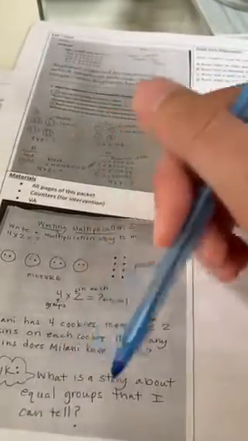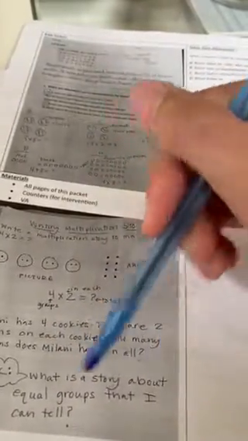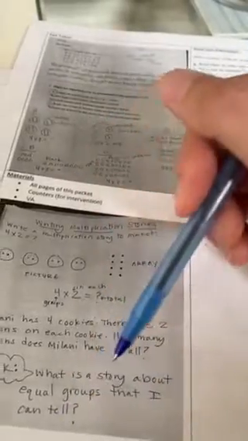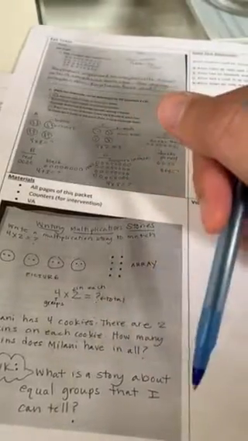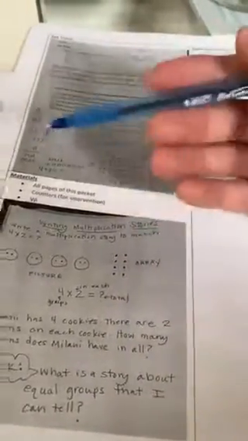What is the story problem? What is a story about equal groups that I can tell? What is a story about equal groups? This doesn't make any sense. What is a story about equal groups that I can tell? What is an equal group? Whatever. Okay, that's just frustrating.